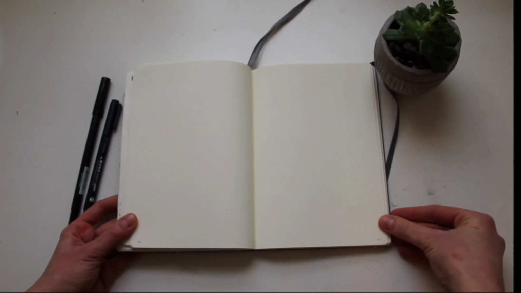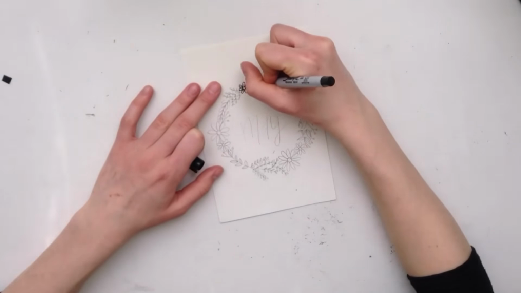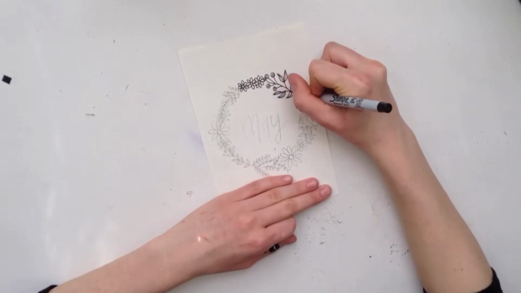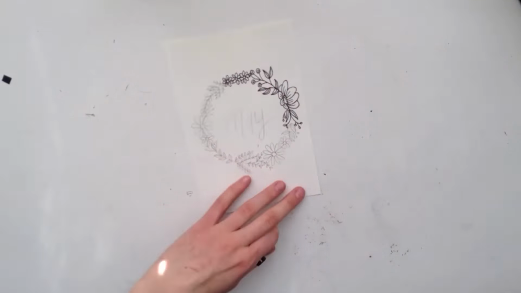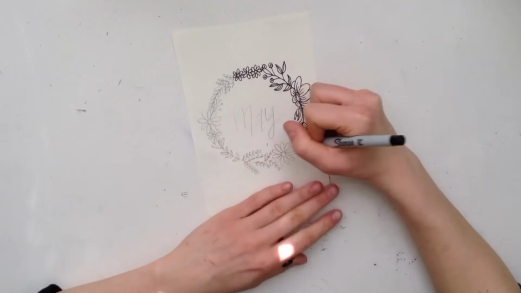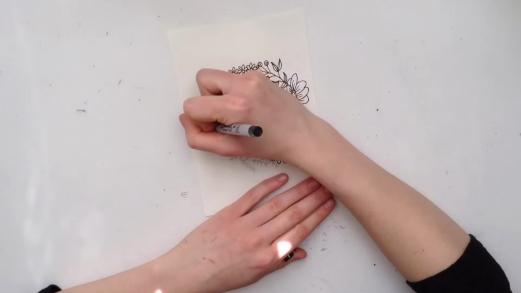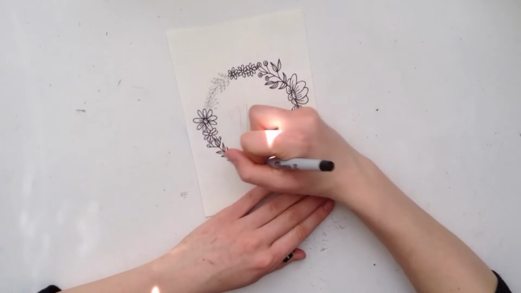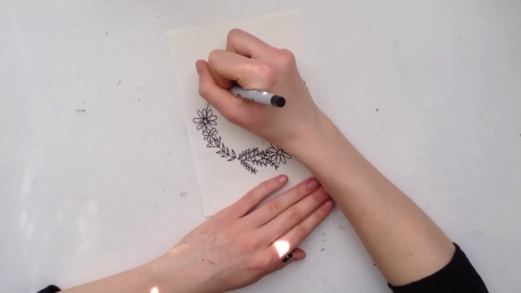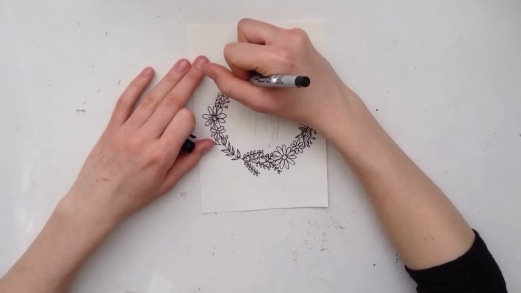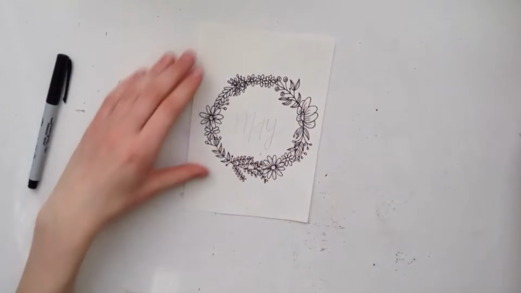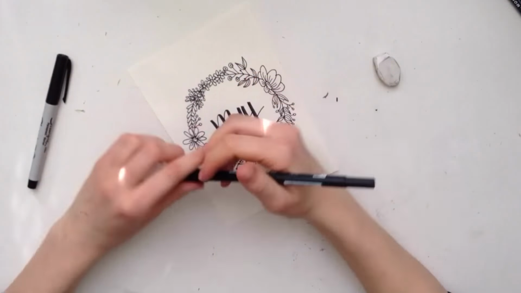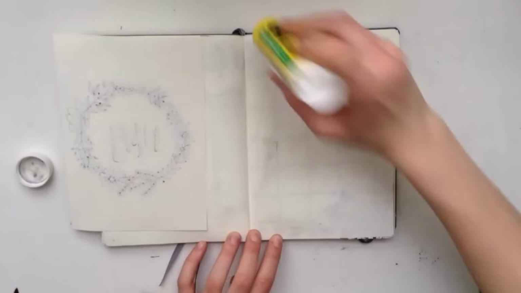For my May spread, I decided to go with a yellow theme. So I have a bunch of daisies and florals. For my cover page, I drew this flower wreath with some daisies on it. I went over it with a black skinny Sharpie, and then after that I colored in some of the centers of the flowers with this yellowy orange Crayola super tip, and this is going to be my color throughout my entire May bullet journal spread.